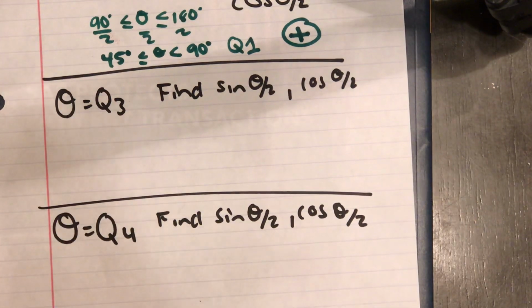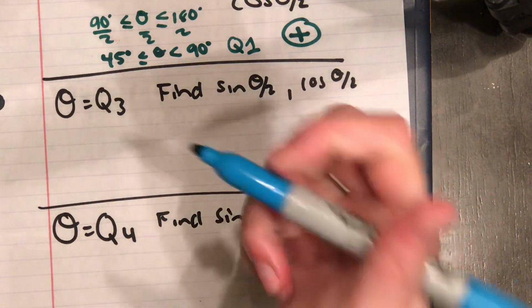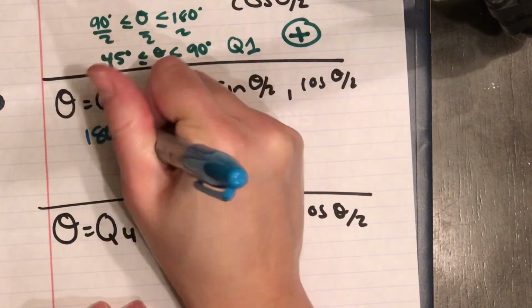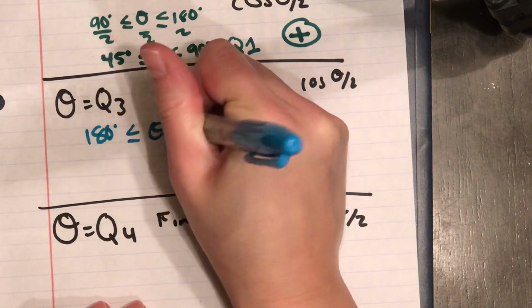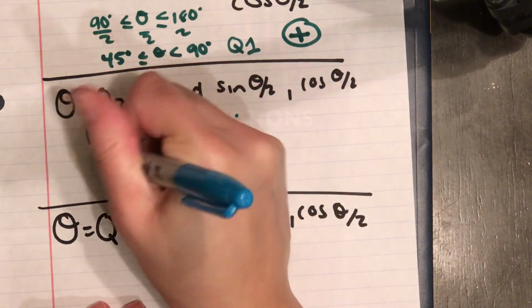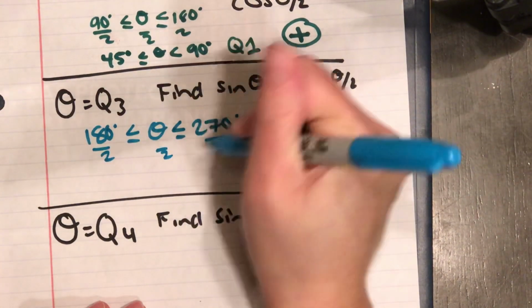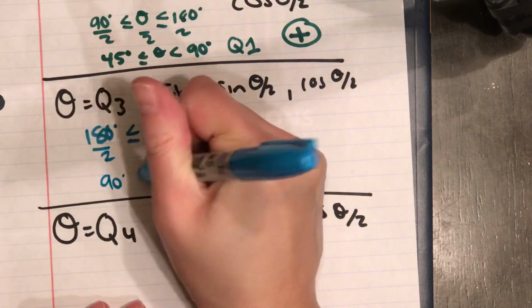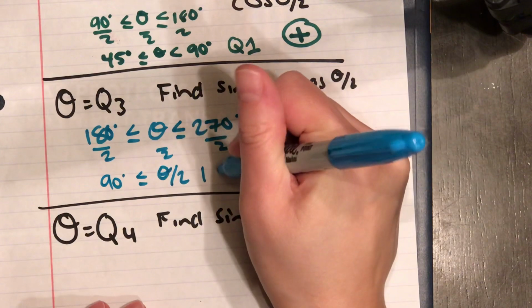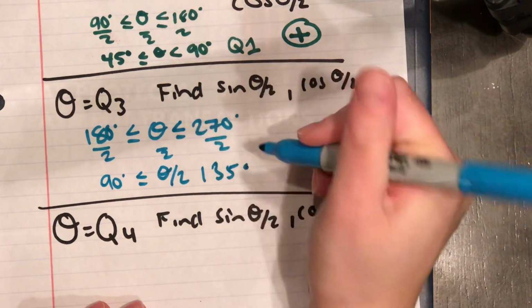Okay. All right, so next we have quadrant 3. Quadrant 3 goes from 180 degrees to 270 degrees. So again, I'm going to divide everything by 2, and we get 90 degrees and 135 degrees.